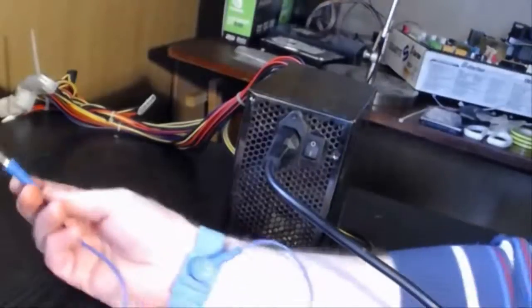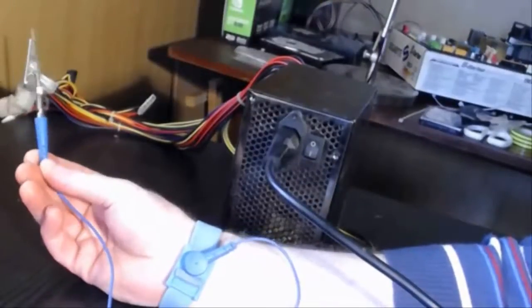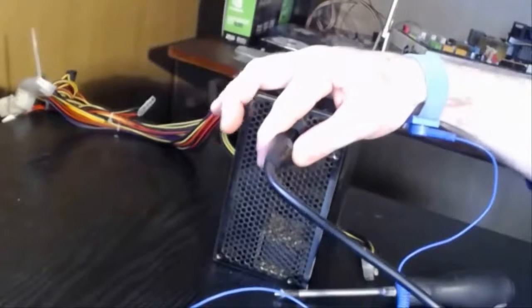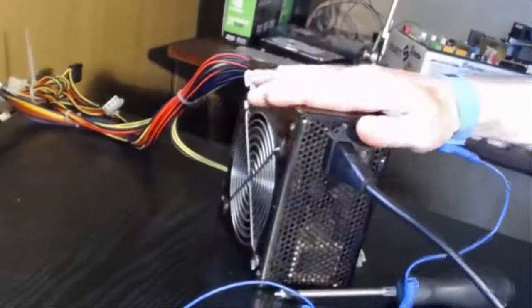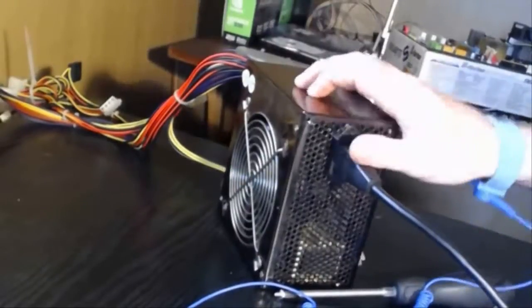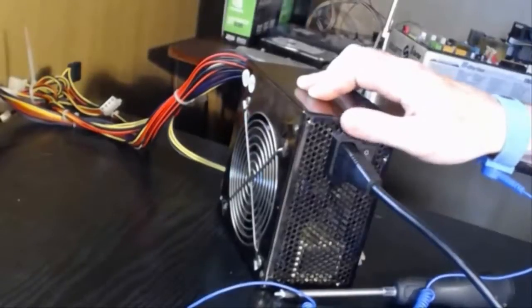So you attach your wrist strap to your wrist and connect this side of it to your power supply. Now plug it in and make sure that the switch on the plug on the power supply is in the off position, and plug that into the wall socket, and that'll give you the earth.